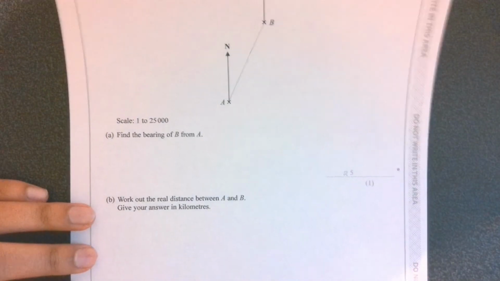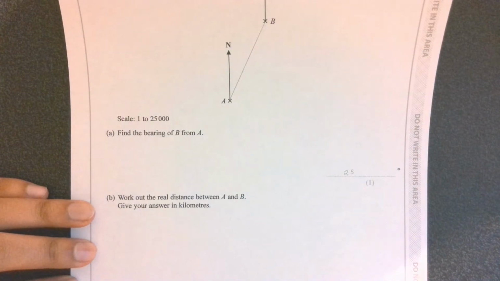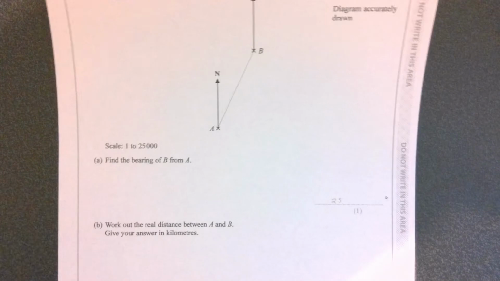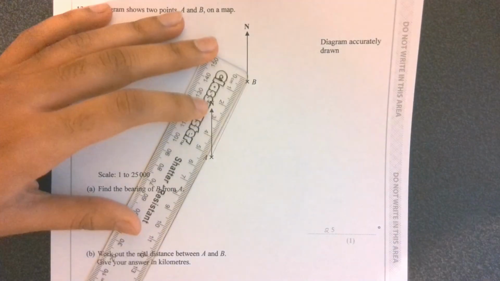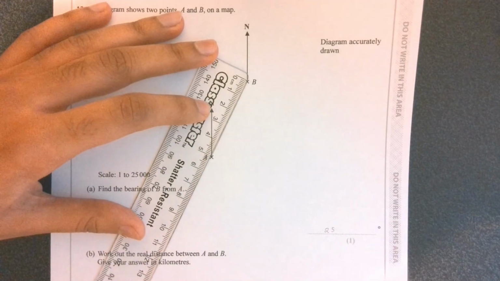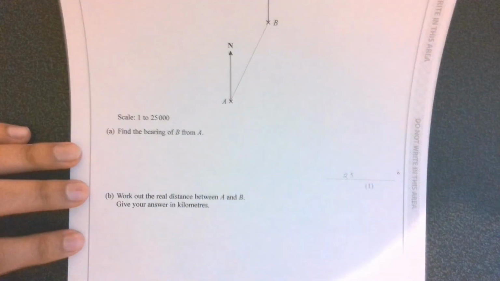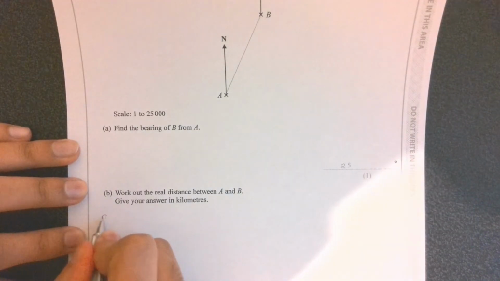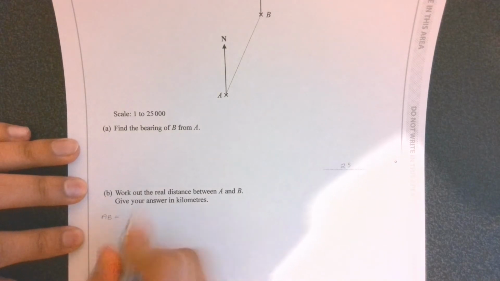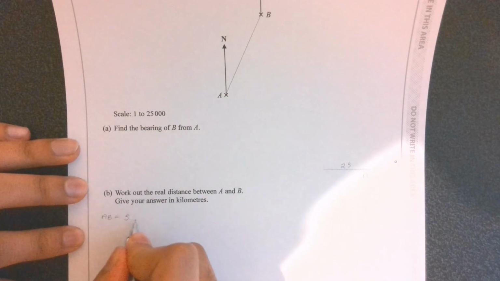And now for part B of the question, we have to work out the real distance between A and B. Give your answer in kilometers. Well, if we measure the distance using the map, you can see here we've got 5 centimeters. So AB is equal to 5 centimeters.